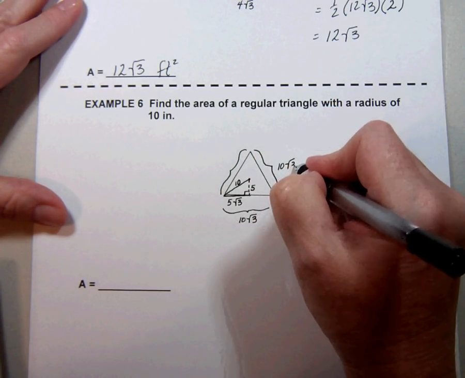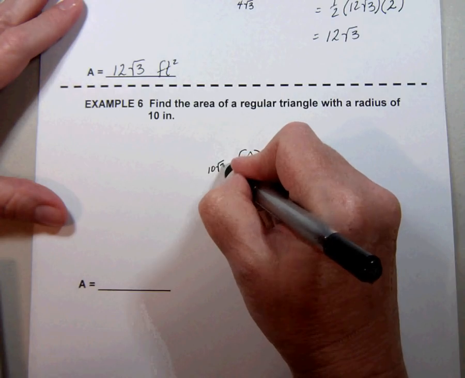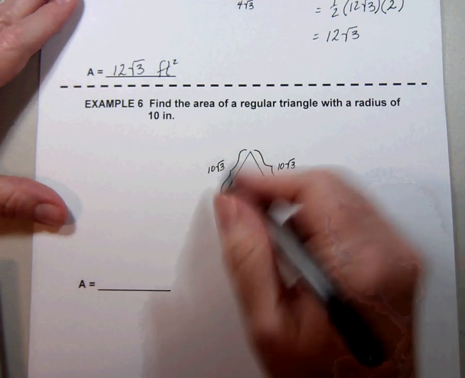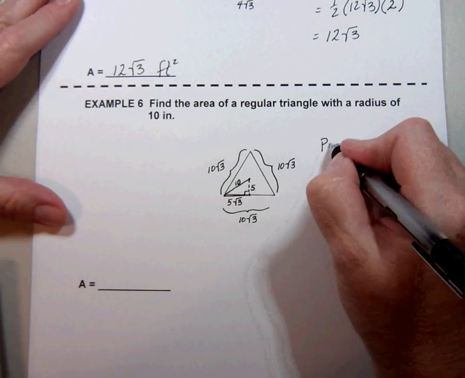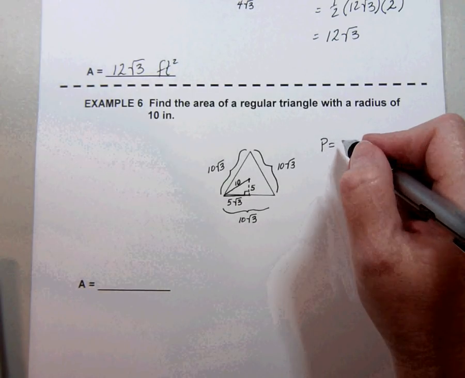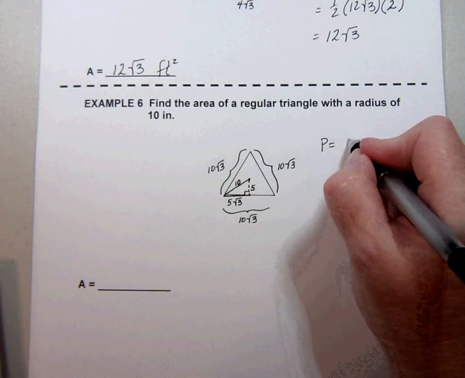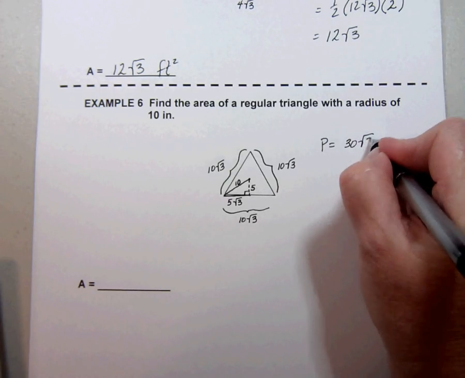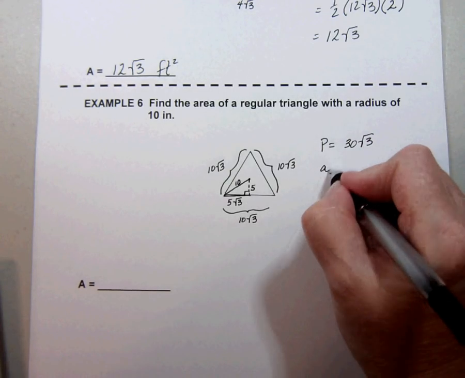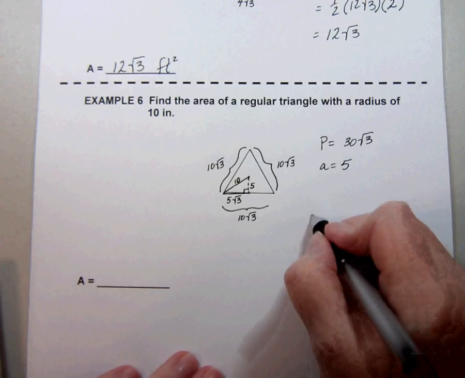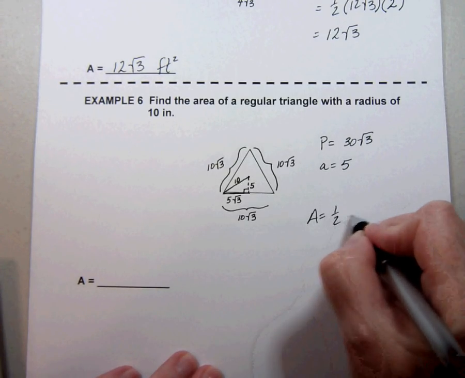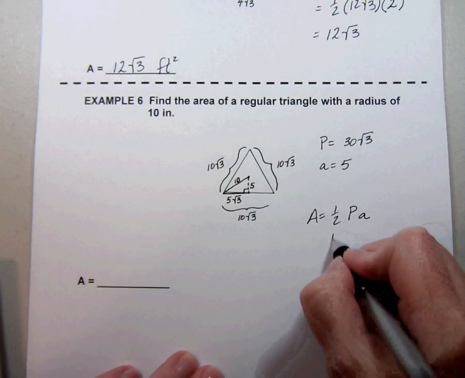So let's do like we did on example 5 and go ahead and label. 10 times the square root of 3 is going to be your side length for all 3 sides. So your perimeter here, since it's 10 times the square root of 3, 3 times, that's going to be 30 times the square root of 3. And then your apothem was 5. So here we're ready to use our formula. It's 1/2 the perimeter times the apothem.